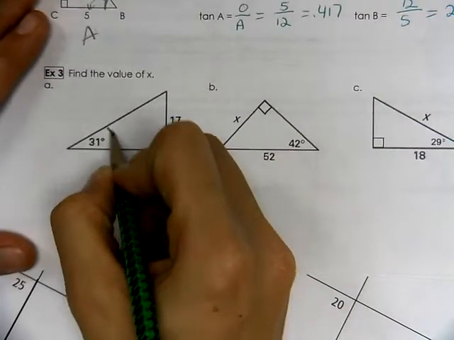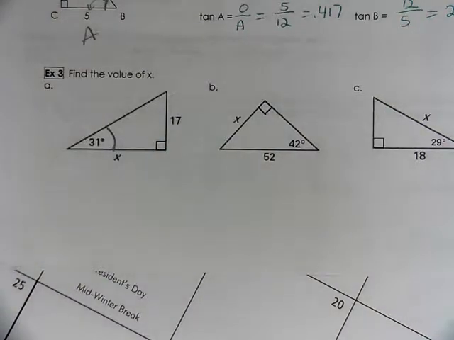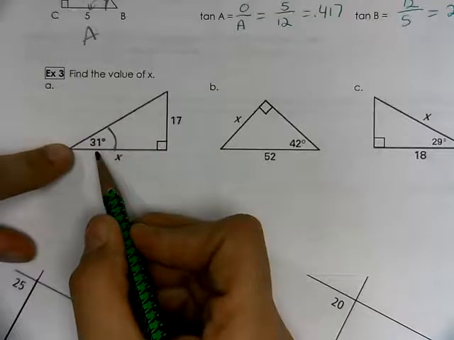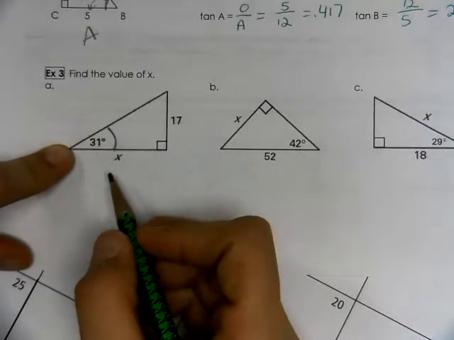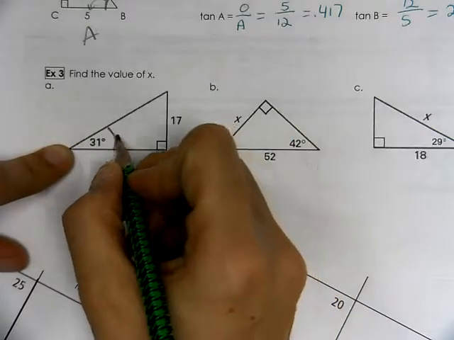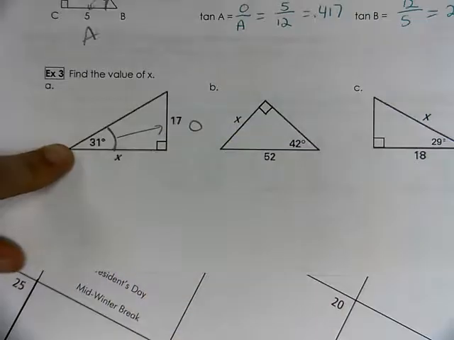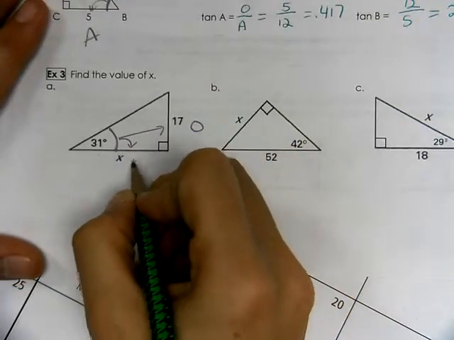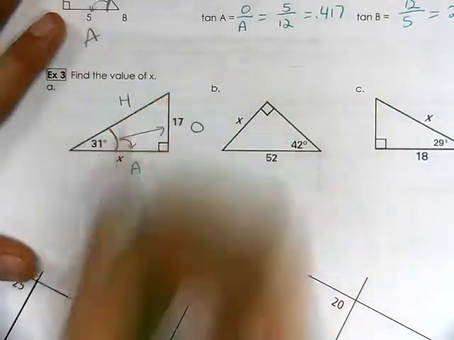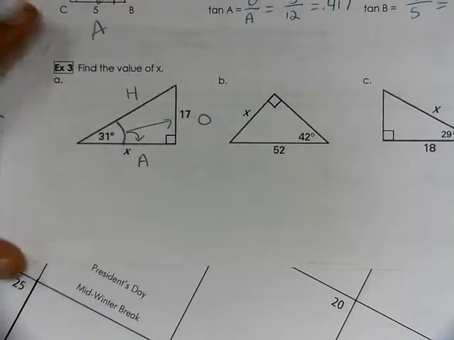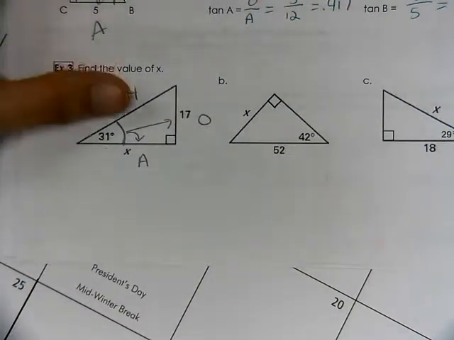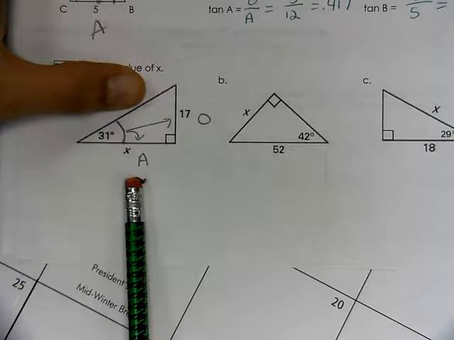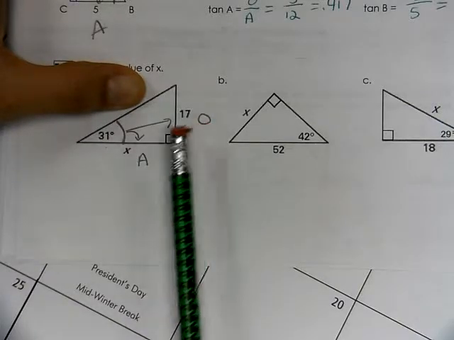So if this is your angle that you're looking at, it's not labeled A, B, or C, that's okay. But this is your angle. So which side is the opposite? 17 is going to be my opposite side. X is what side? X is the adjacent. My blank is the hypotenuse. So if I want to solve for X, I'm going to use the tan ratio because it's opposite over adjacent.